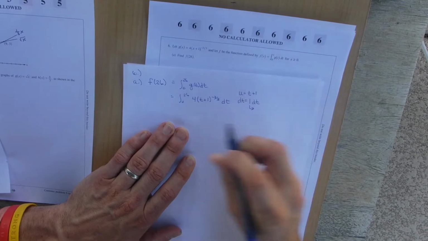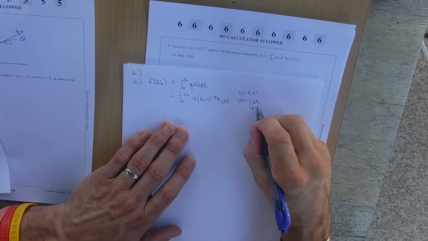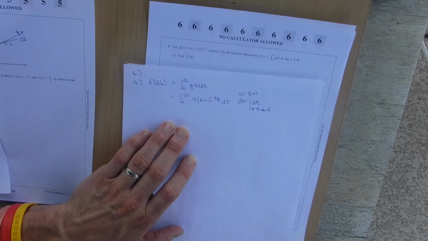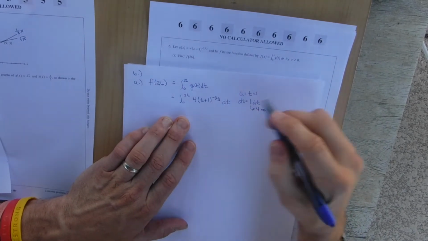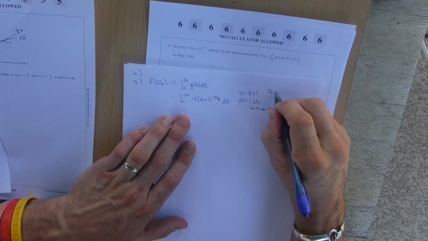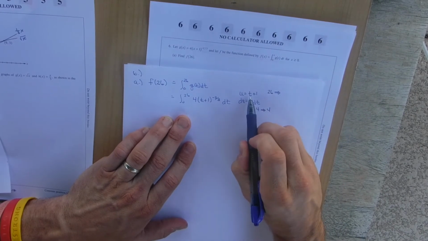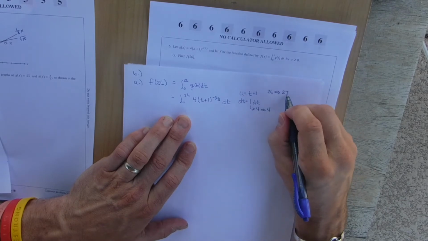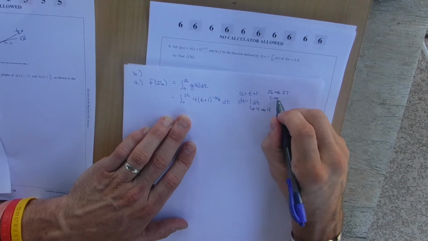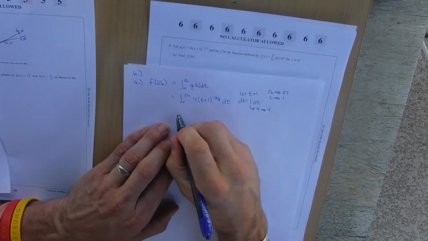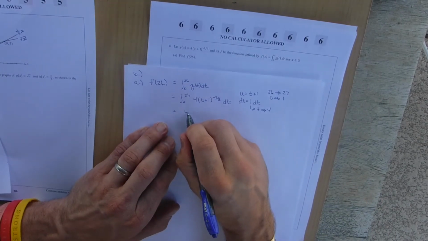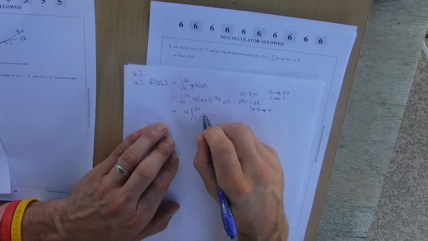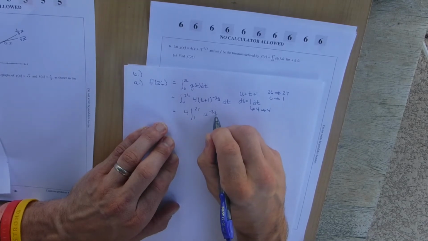I need that coefficient to be a 4, so I have to multiply by 4. Because it's a definite integral, I have to reevaluate my limits: 26 plus 1 is 27, and the 0 becomes 1. So this changes to 4 times the integral from 1 to 27 of u to the negative 2/3.